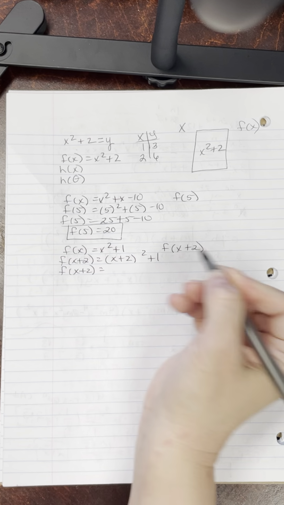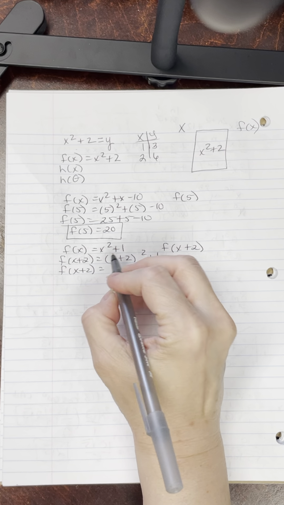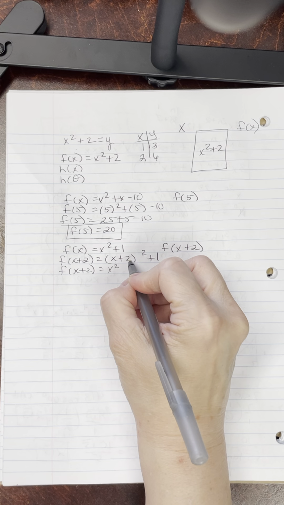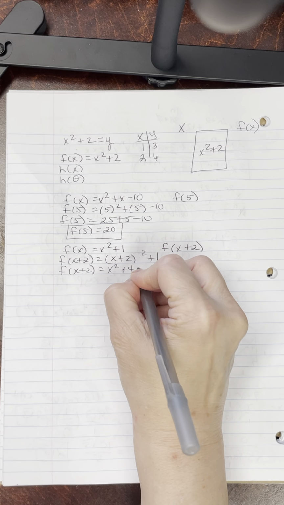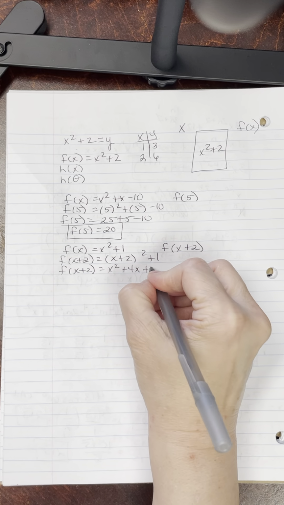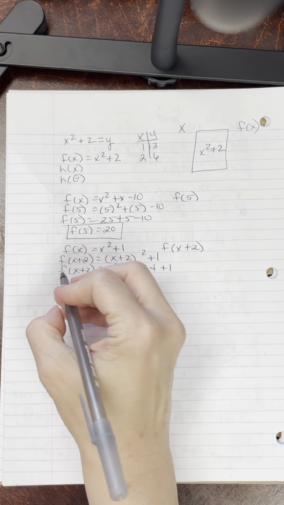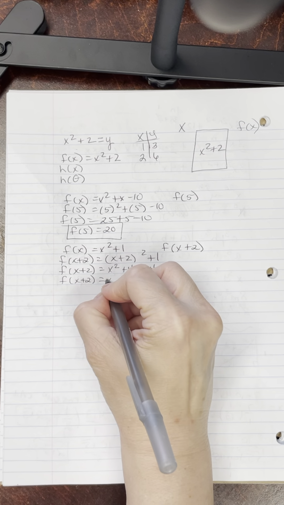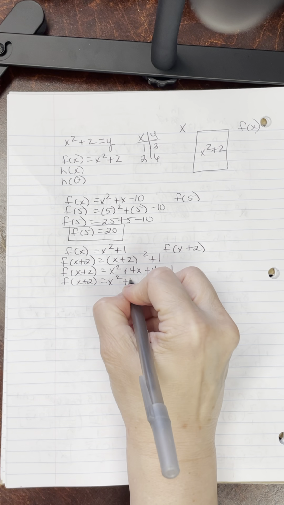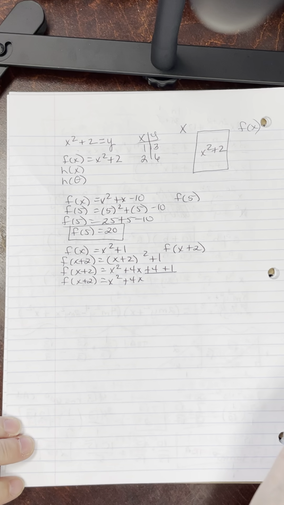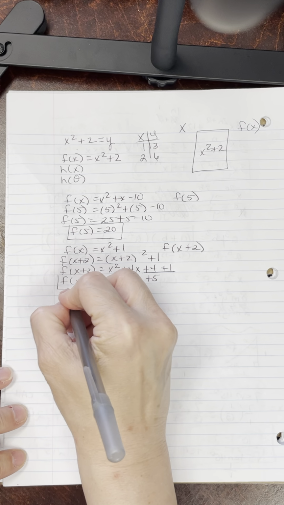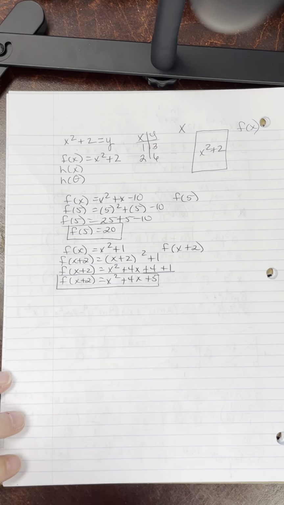Just rewriting for my answer. x times x is x squared. x times 2 is 2x, doubled for the middle term to 4x, and 2 times 2 is 4, plus 1. I have only one like term. x squared remains the same, 4x remains the same, but 4 and 1 don't have x's, they're like terms, they go together, and that becomes the answer for plugging in x plus 2.